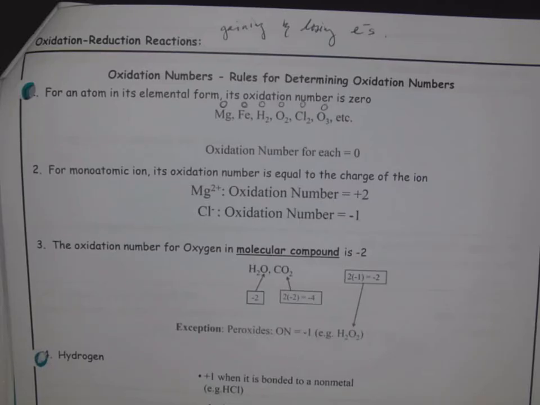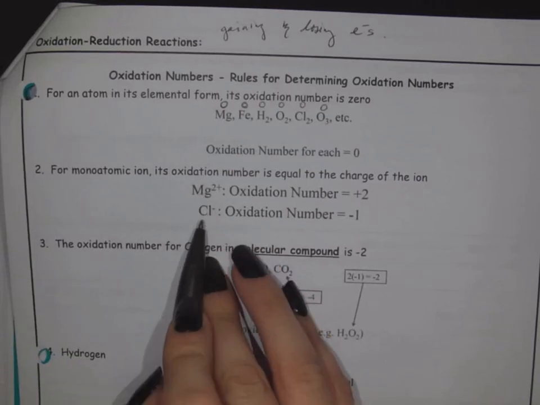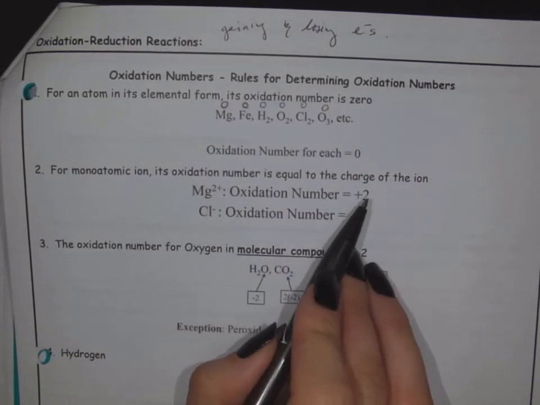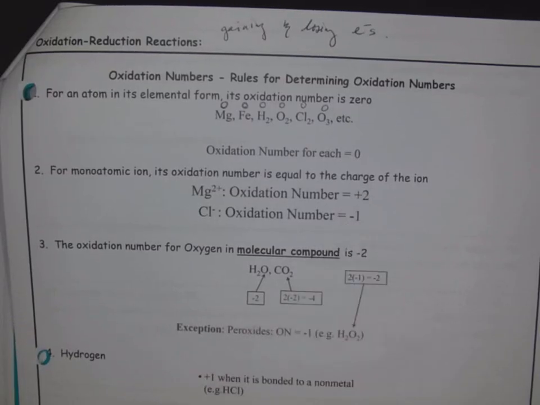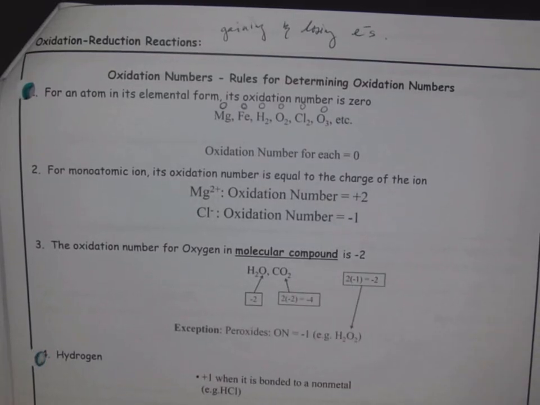Now, for monatomic ions, so not polyatomic ions, monatomic ions, it's the metals and the non-metals. Whatever their charge is for the ion, then the charge is also the oxidation number. Okay? So let me give you an example.